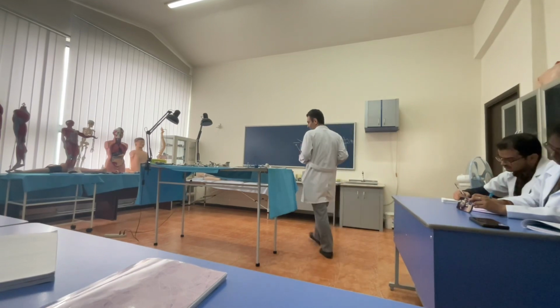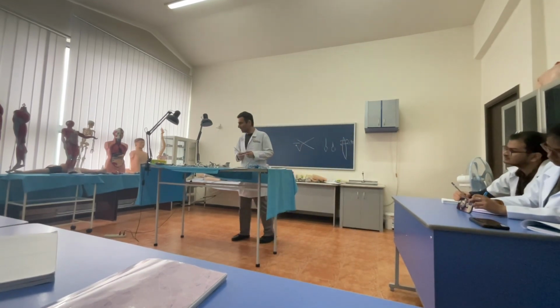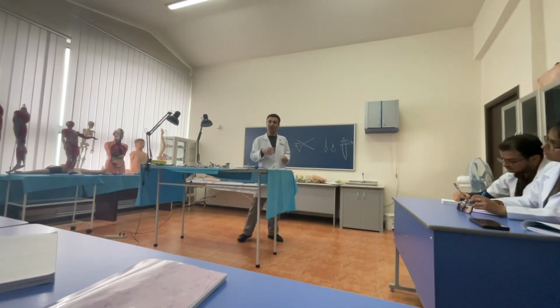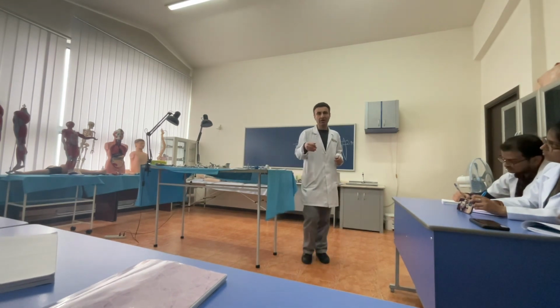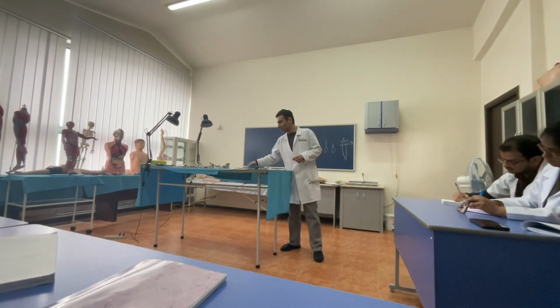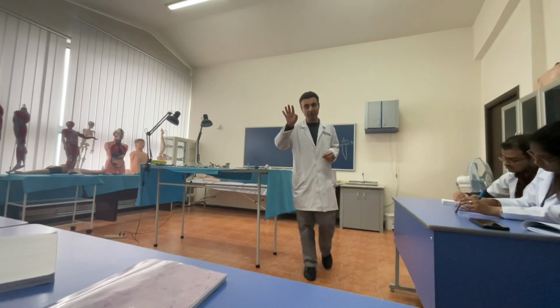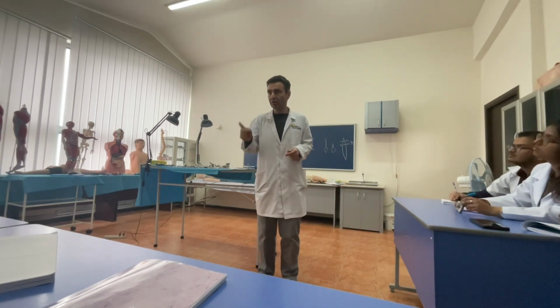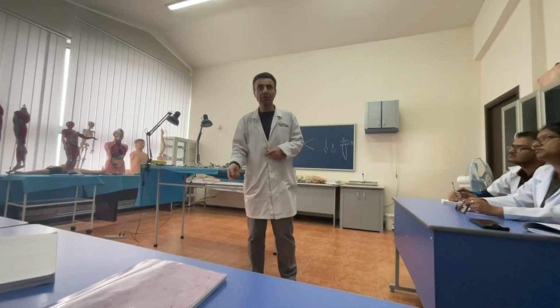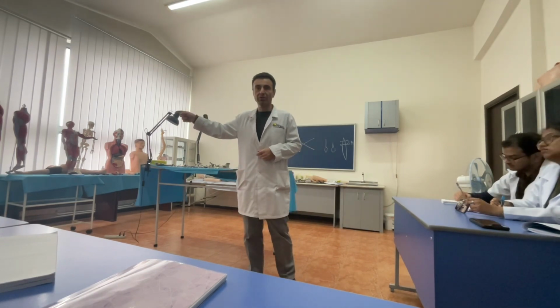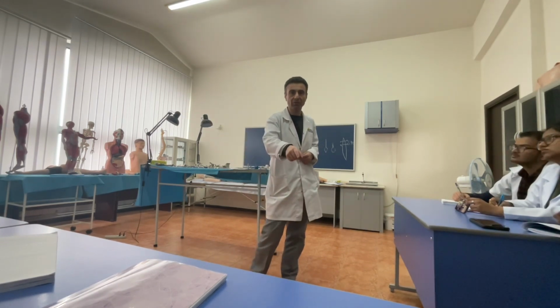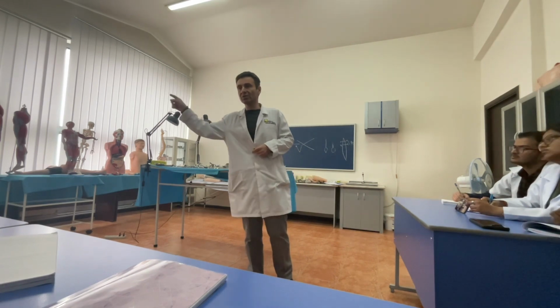Which kind of arresting of bleeding can we make by arterial forceps? Of course, temporal arresting of bleeding inside of the wound. As I said, there are 4 methods. Now remember, to arrest the bleeding: temporal method inside of the wound, temporal method outside of the wound, permanent method inside of the wound, and permanent method outside of the wound.